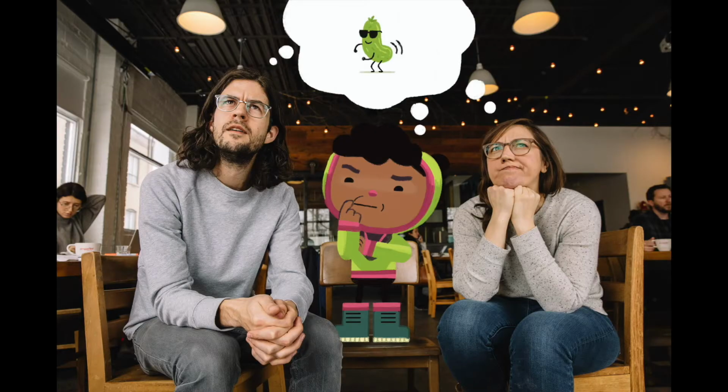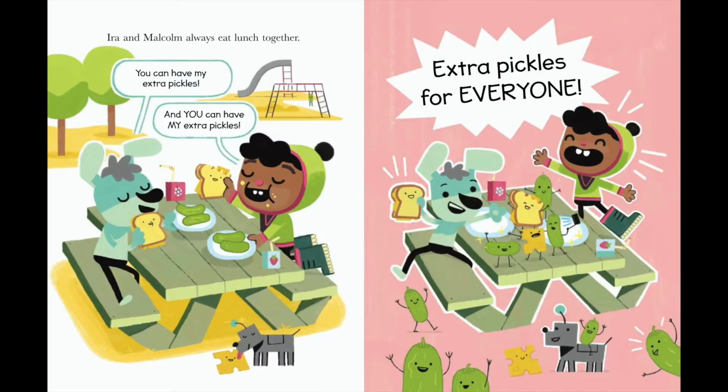So what are characters? Characters can be people, animals, things, creatures, beings. You can really make a character out of anything. For example, I've even made characters out of pickles. And cheese sandwiches. And farts.